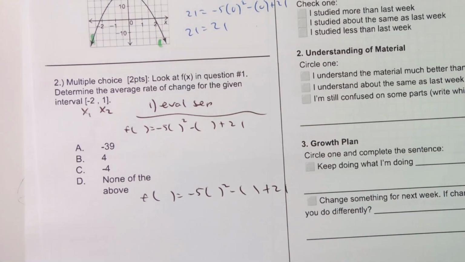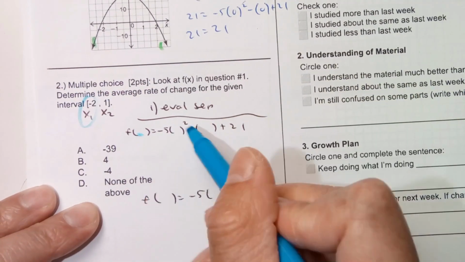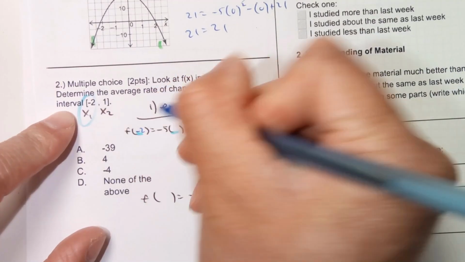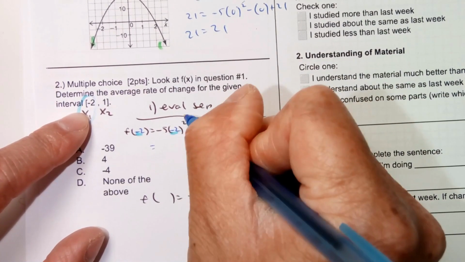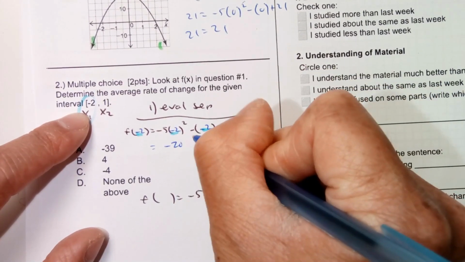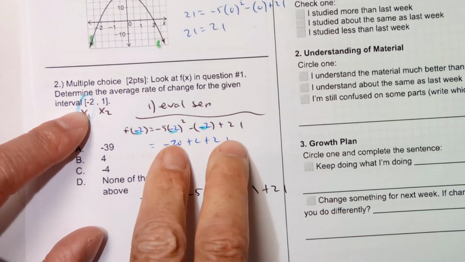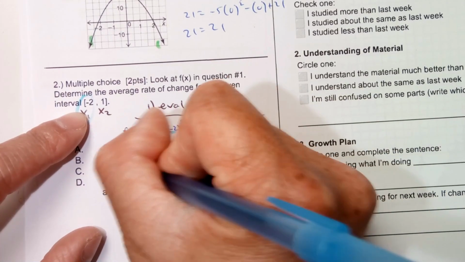Okay, so let's do this one here. Put that one in there. So that'll be -2. So that'll become 4, and then 4 times that'd be -20. That becomes positive, plus 21. So that just becomes 1, and 1 plus 2 is 3. So I have -2. 3 is my first one.